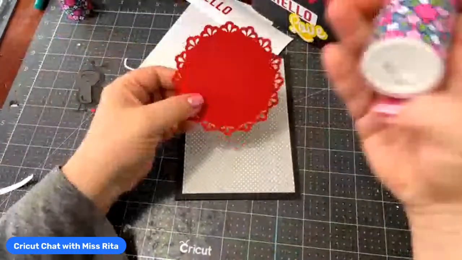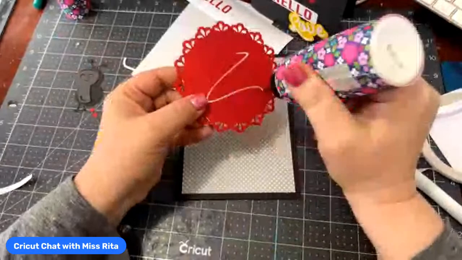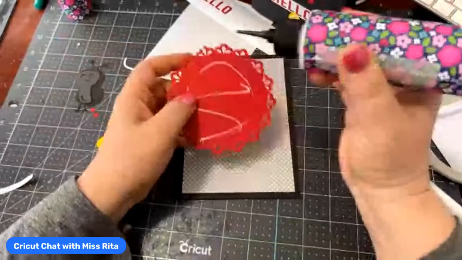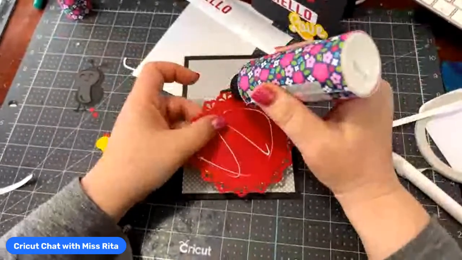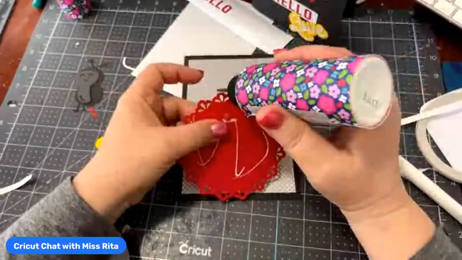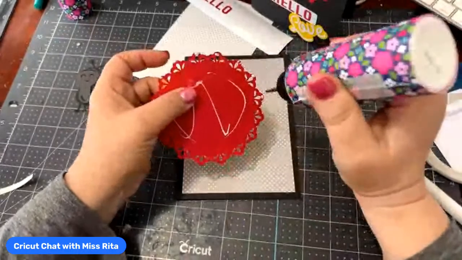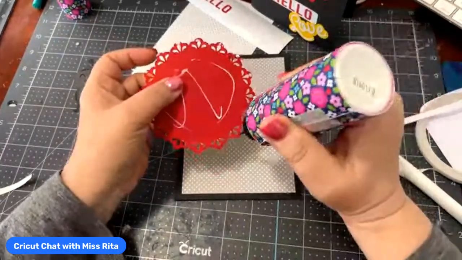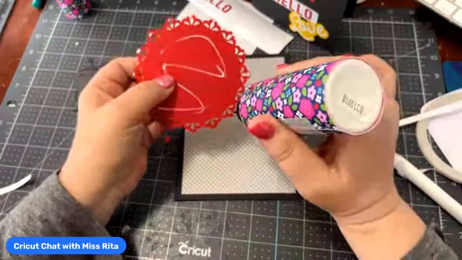So we're going to then glue this to our card base. I'm just going to touch right here.